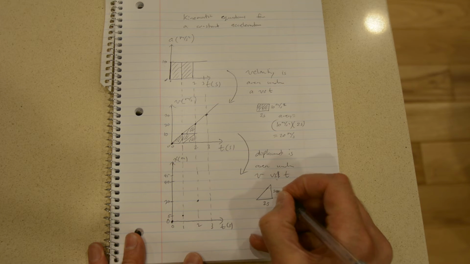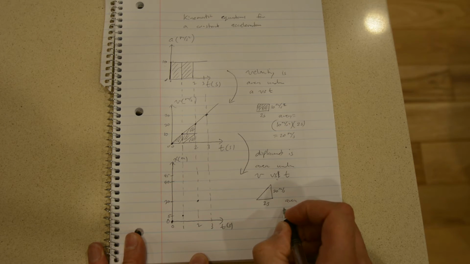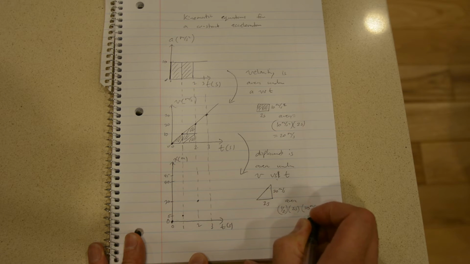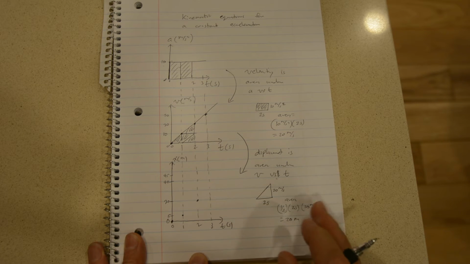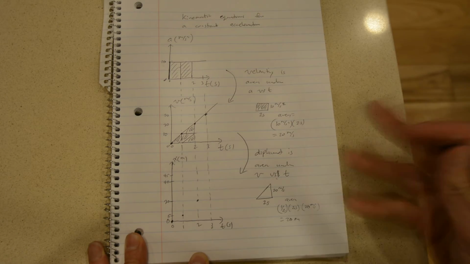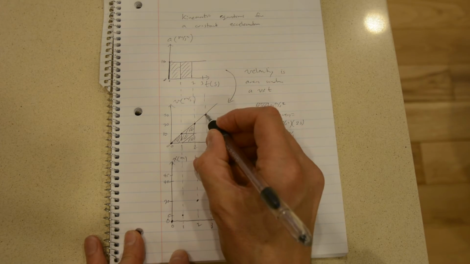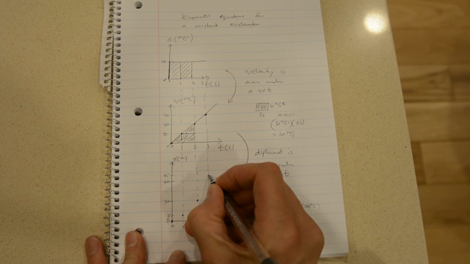The height is 20 meters per second. The area is going to be equal to 1/2, the base, 2 seconds, the height, 20 meters per second. The 2's cancel, leaving us 20 meters. And units also, seconds cancel, 20 meters. There's our 20. And if we go to 3 seconds, 1/2 base times height, that will give us 45.